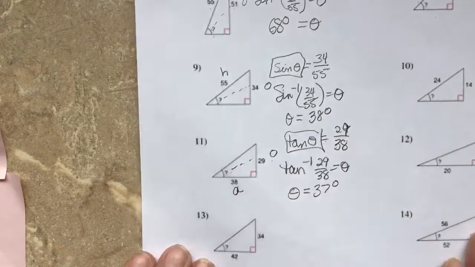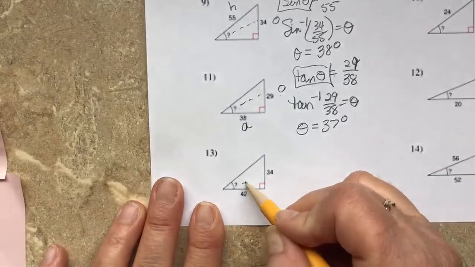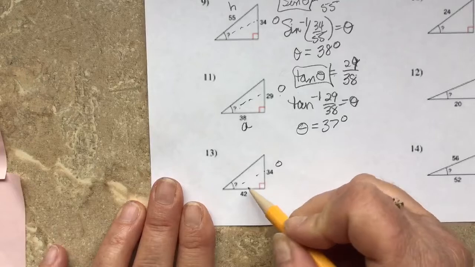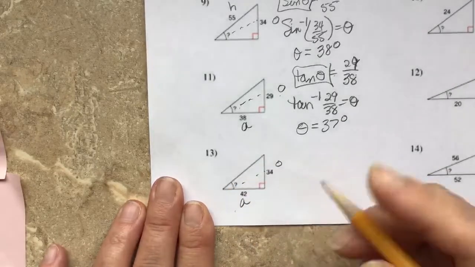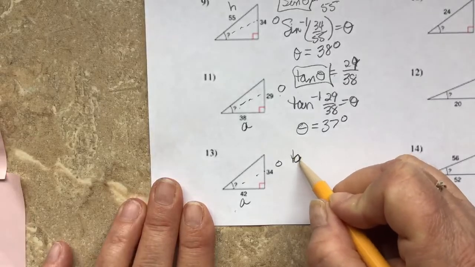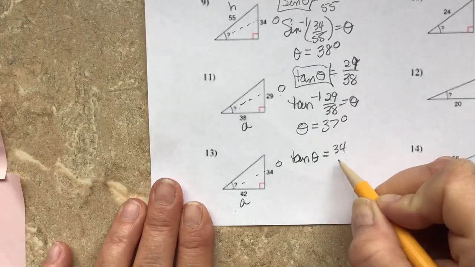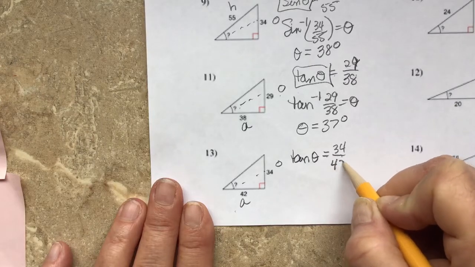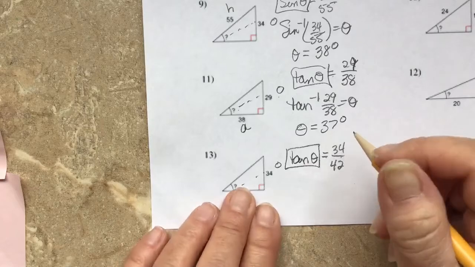Number 13. Opposite. This is the hypotenuse, which makes that the adjacent. Tangent again, so tangent of theta equals opposite over adjacent. We need to unlock the box to get the angle measure out.